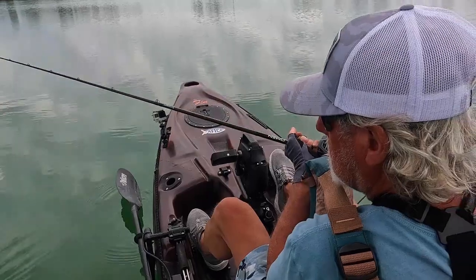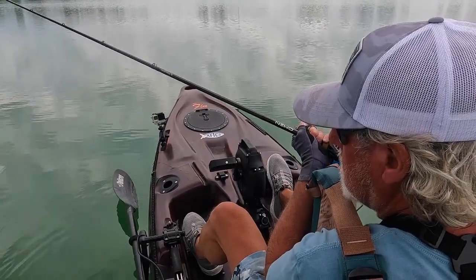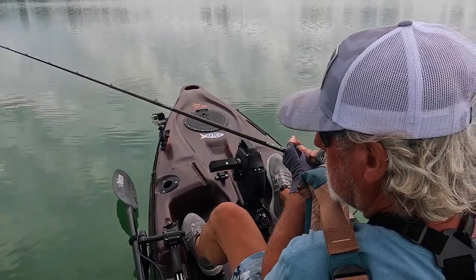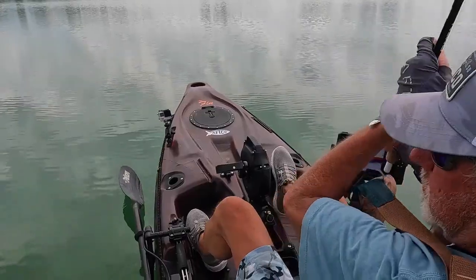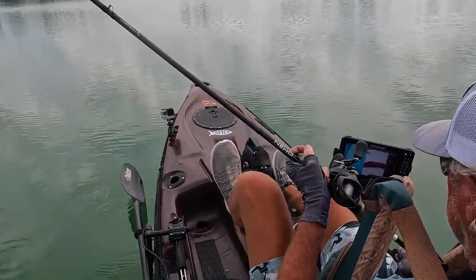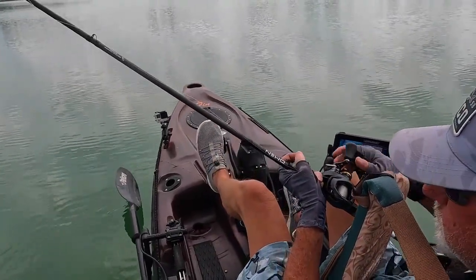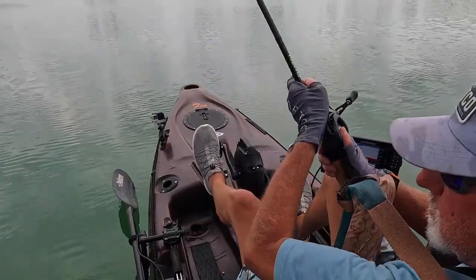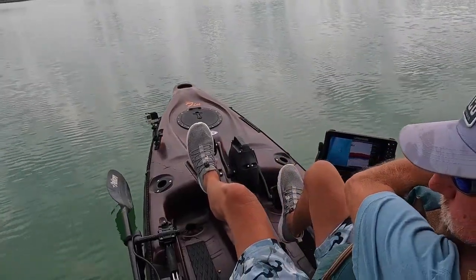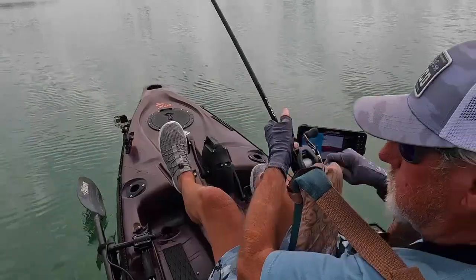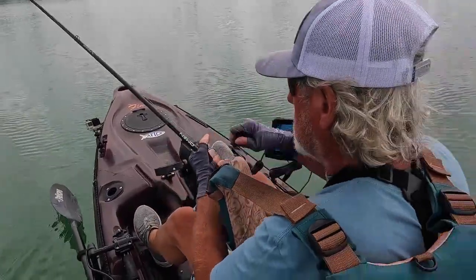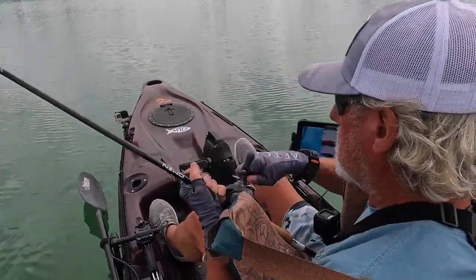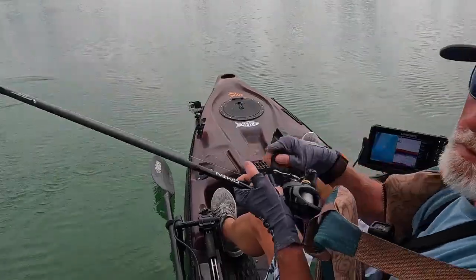This was kind of cool too. This happened quite a few times throughout the day where I would miss the fish, but I would immediately drop it back down, shake it a couple times, and they'd pick it right back up. So I don't know if there were multiple fish trying to get the bait, or that same fish was just so aggressive that they picked it up right after I missed it.